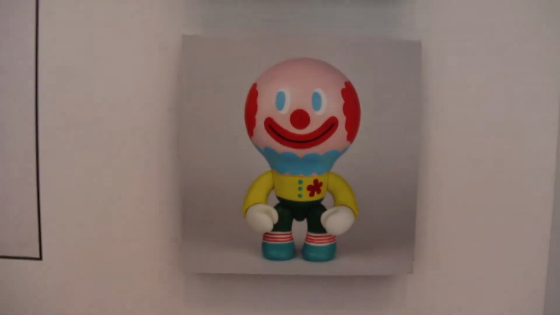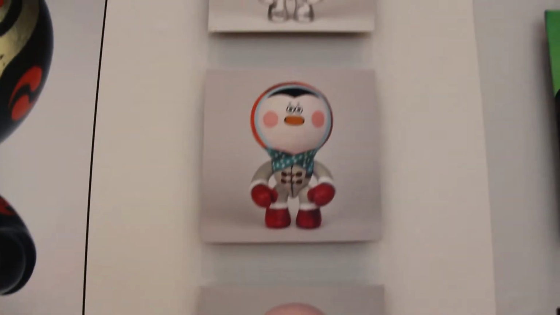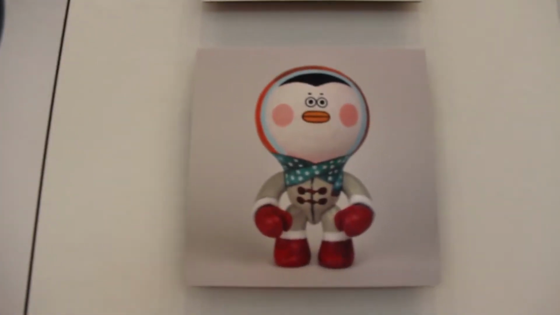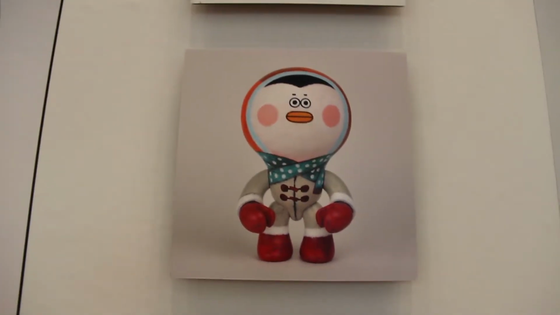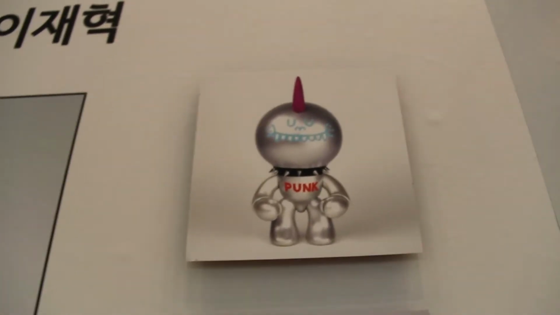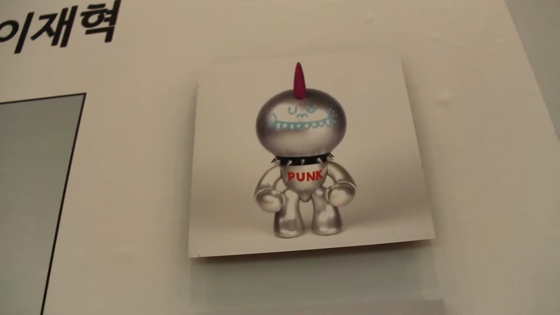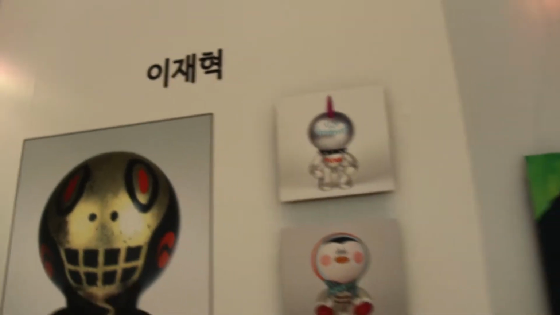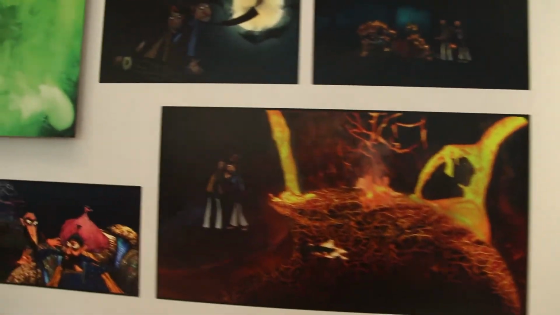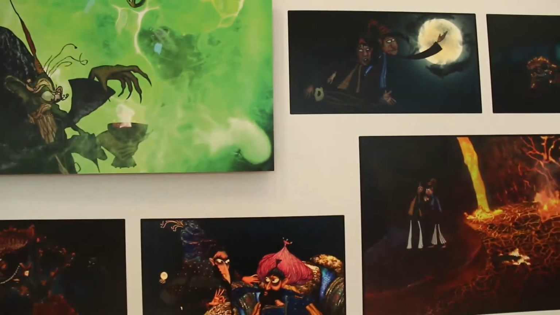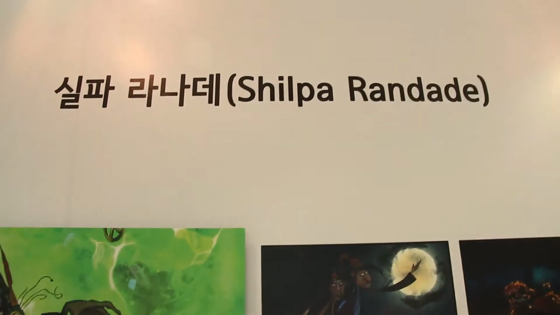Some other designs referencing clown. Small eyes. Penguin. American Punk. If you remember in video blog number 2, you got a chance to meet Shilpa.